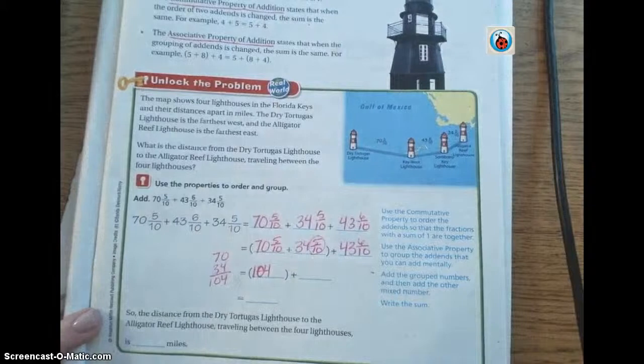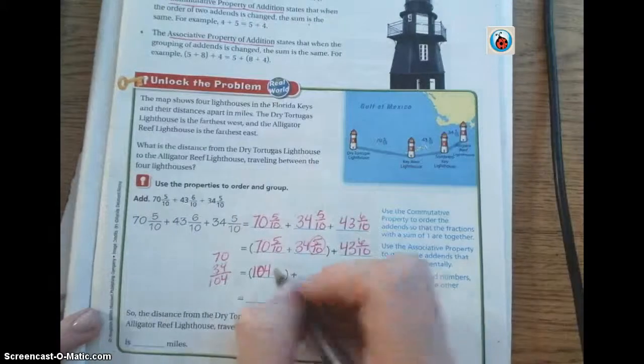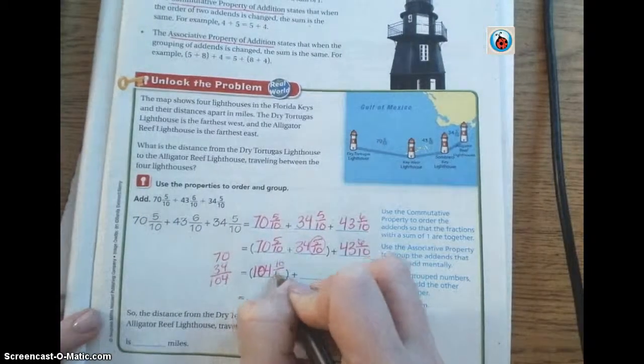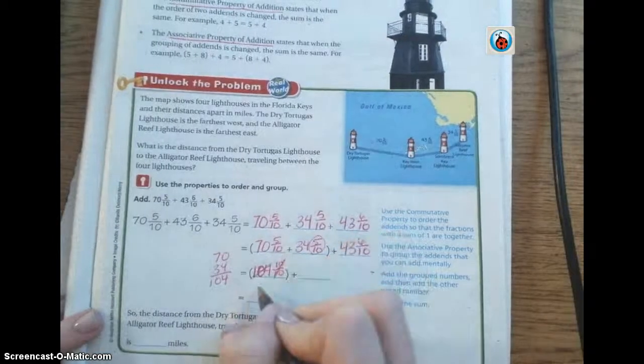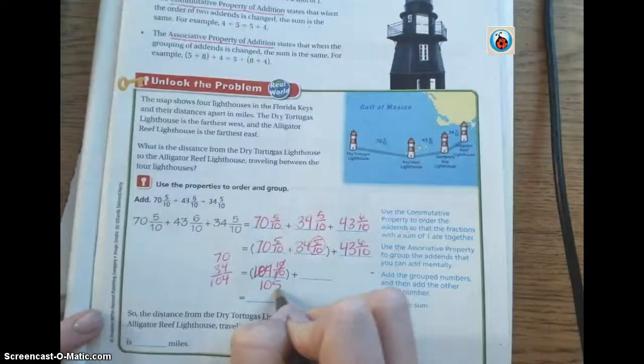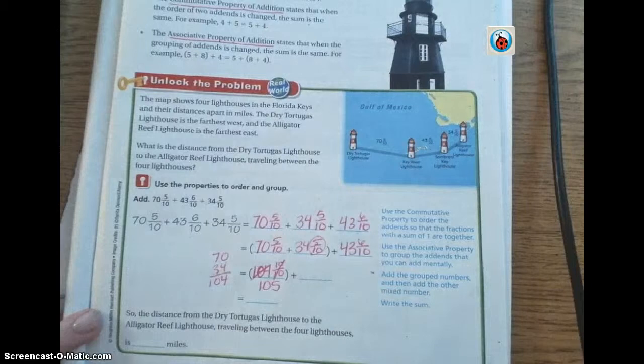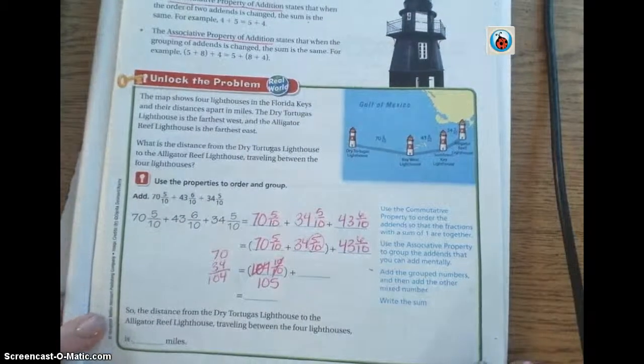5/10 plus 5/10 is 10/10. Good, Noea. So 10/10 is 1 whole. So cross that out and add that to your 104. So it technically would be 105 because your fraction just turned into a whole. And then what do we still have left to add?